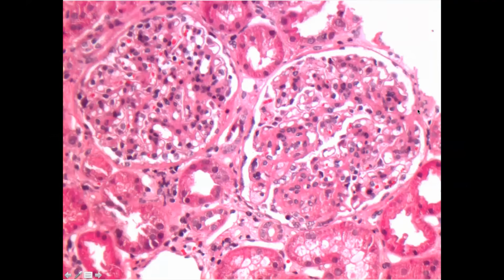If this is where the vessels come out, this is our hilar pole, with the blood vessels, the afferent and efferent. Okay. Opposite to it is the urinary pole, where this foam cell is stuck to the glomerular tuft, and we have segmental glomerular sclerosis. All right.